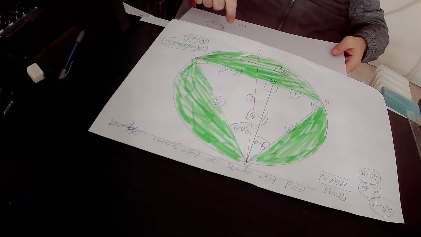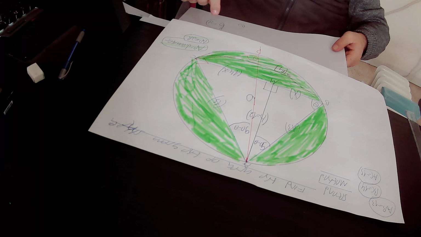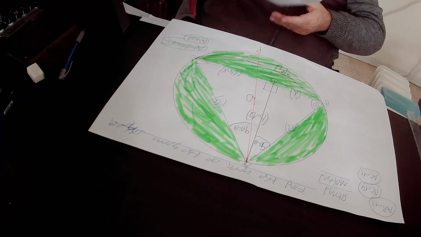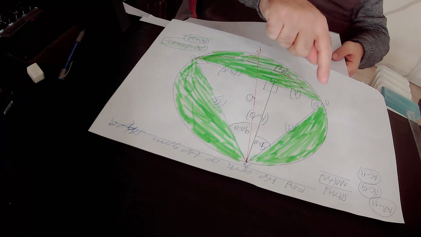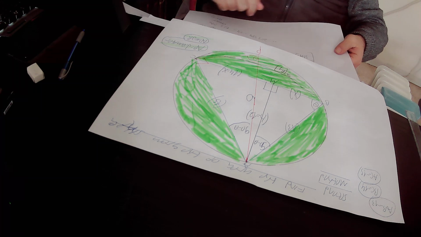So in conclusion, we found that the area of this green shape, according to the second method also, equals 123.394 square units. Okay? Repeat again. In both methods, we found that the area of this green shape equals 123.394 square units. Okay? Thank you very much.